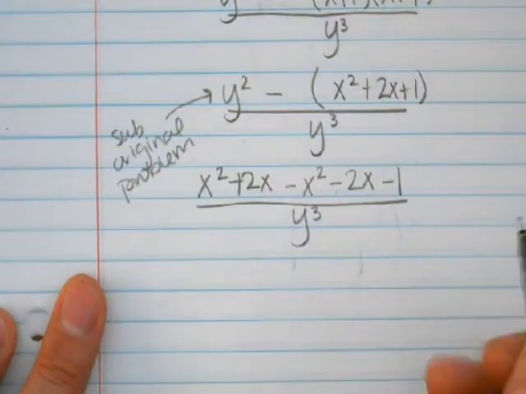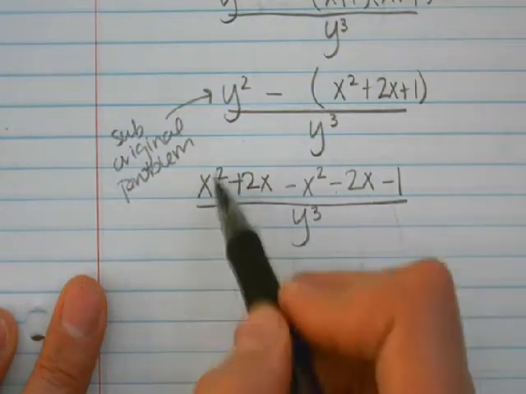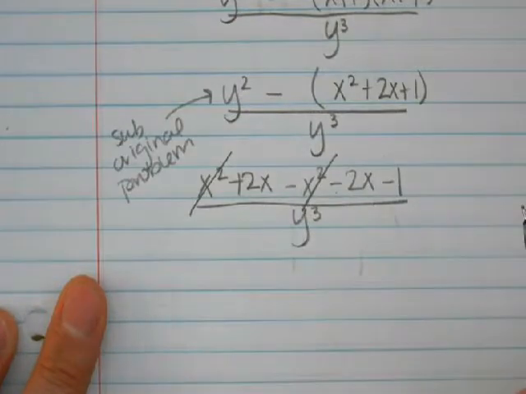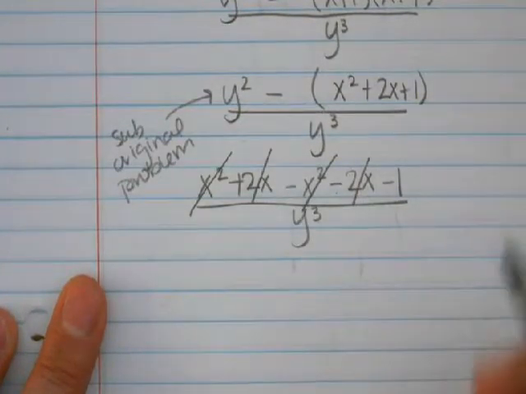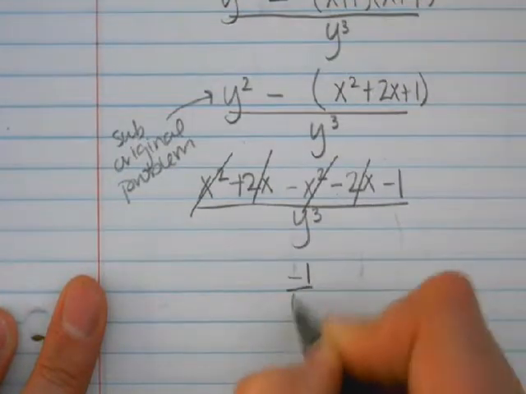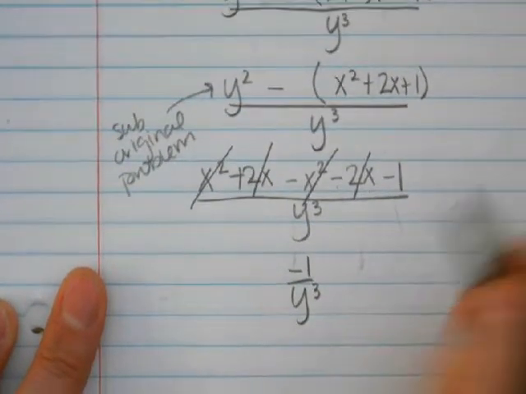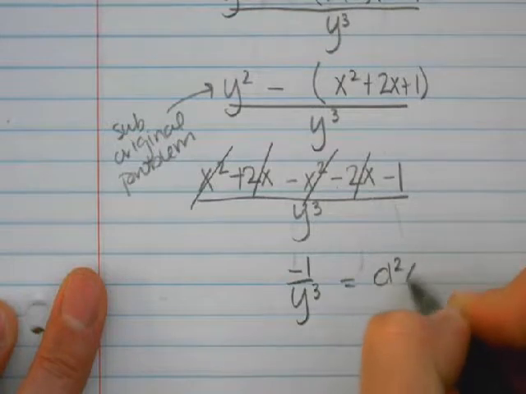Yeah, and a lot of stuff cancels out, right? The x squareds do, and the 2x's do, and so we just get negative 1 over y to the third, which is the second derivative.